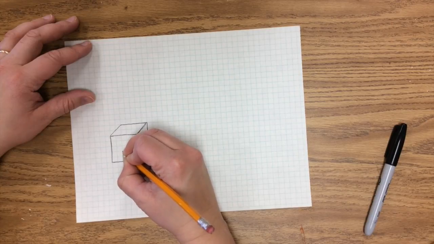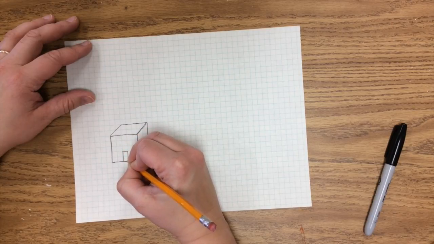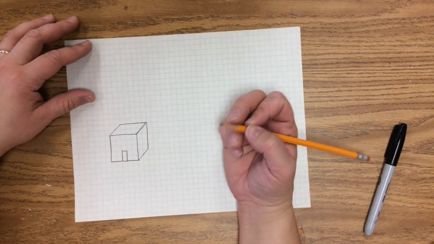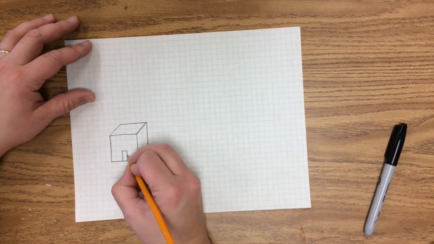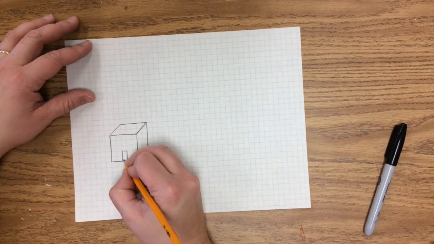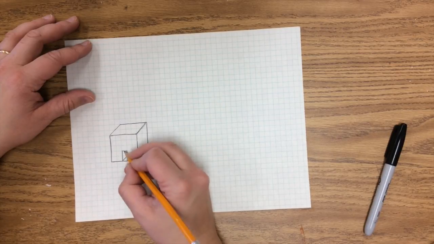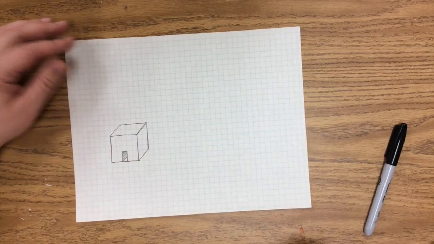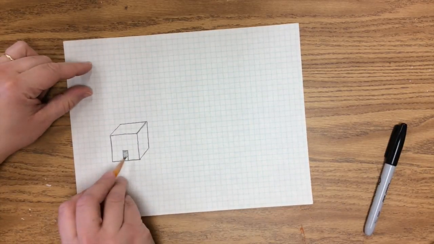I'm going to say that the doorway is 2 cubes tall. So all the doorways are going to be 2 cubes tall. Now to make this look like this door is open and we're going into a hallway, all we do is add a diagonal line and shade that in. See how it looks like now that that's a hallway some people walk into?